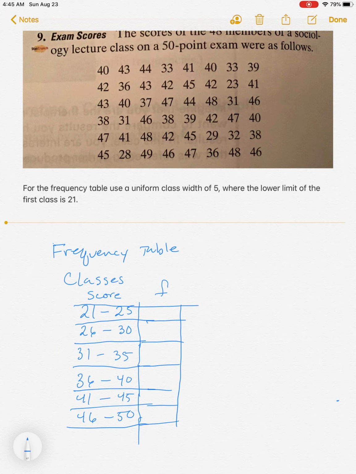And what we're going to do is get a frequency. We're going to count the number of numbers that are between 21 and 25. So as I go to the first row, there's none. Second row, there is one, the number 23. So I at least have one.